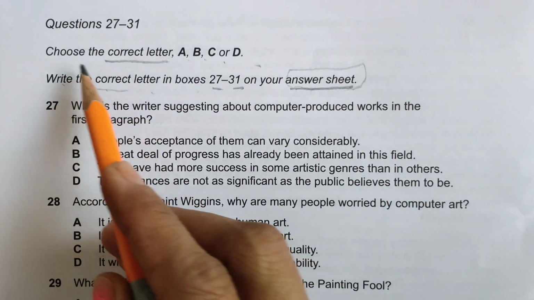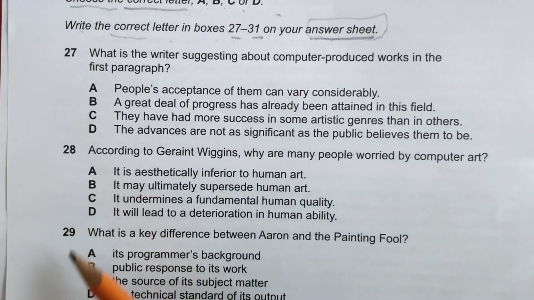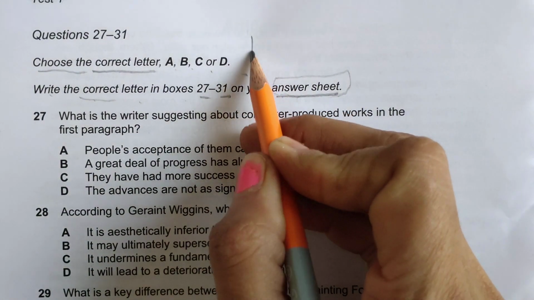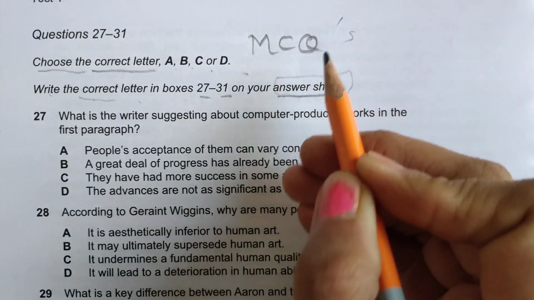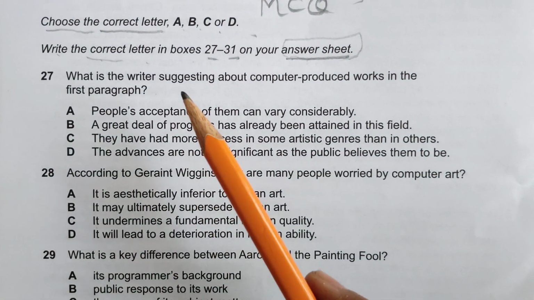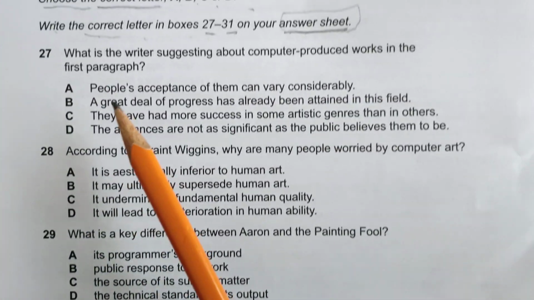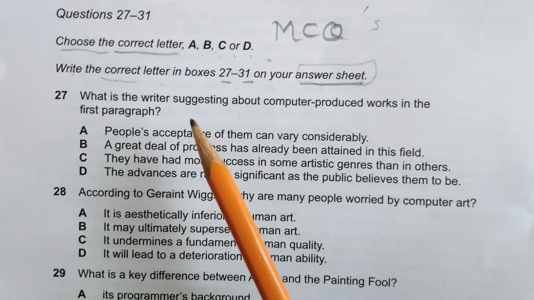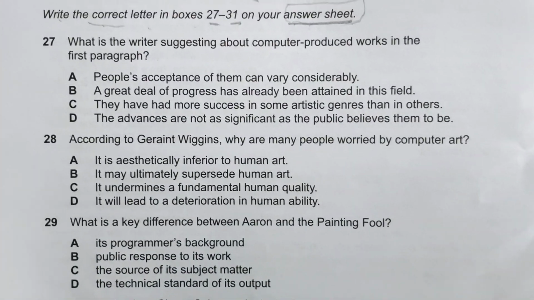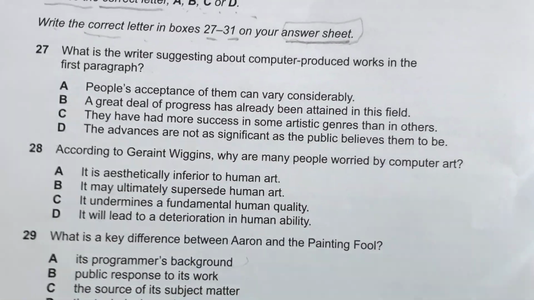Okay, correct letter. What is the type of this question? By looking at it, it is MCQs. In this type of question we are given four options and we have to choose only one option, like A, B, C or D. Okay, before starting the questions, let's look at the other types of questions we have.